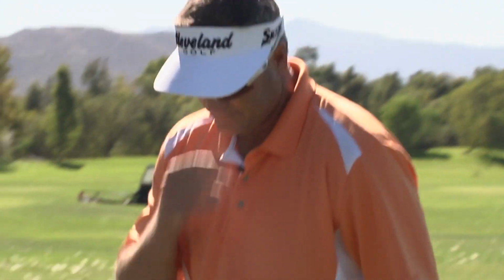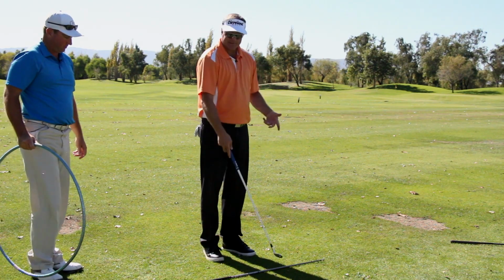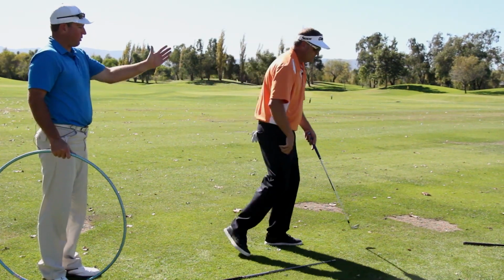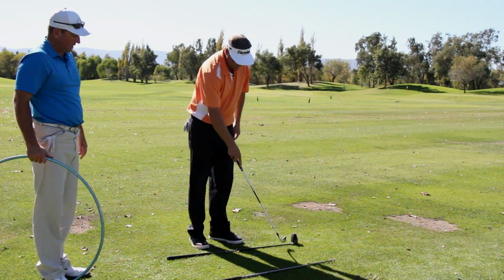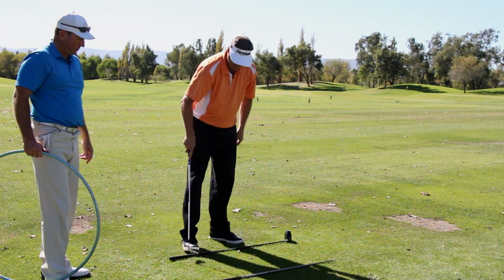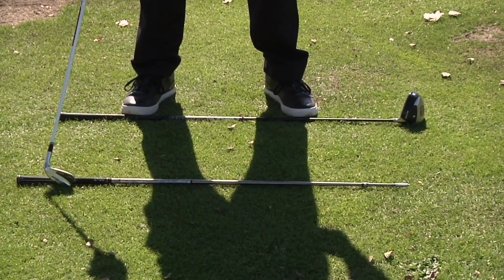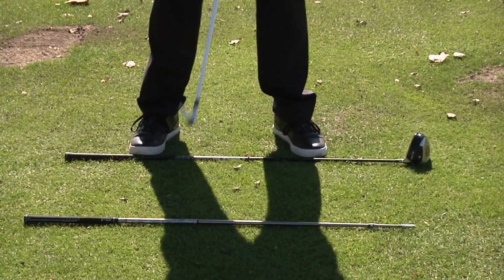Now show us how you're going to do that with your feet here. Okay. We'll have this as our parallel flight line. This club on the ground is going right to our flagstick, right where we're aiming, right down the middle of the fairway here. We'll use this one as our line of our feet. Okay, good. Let's make this as simple as possible. Yes, simple as possible is best.